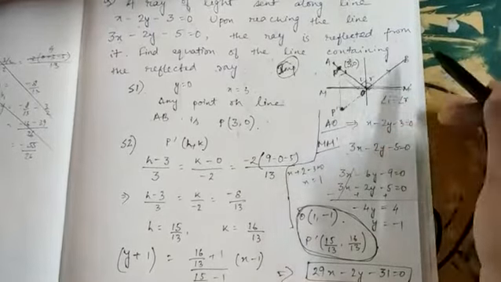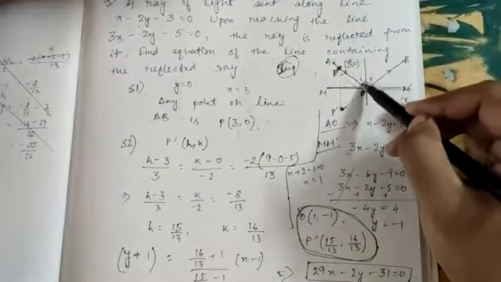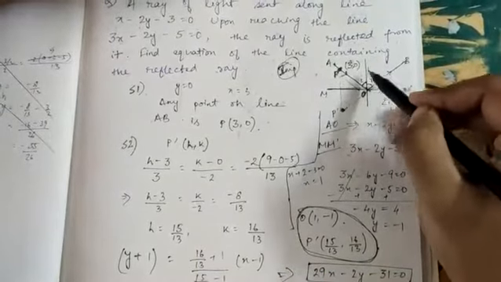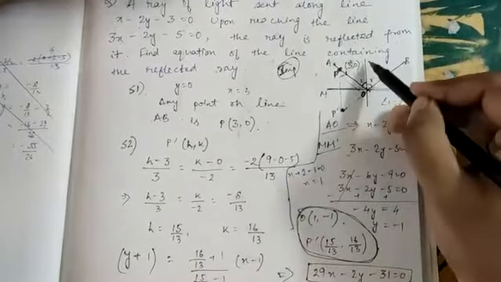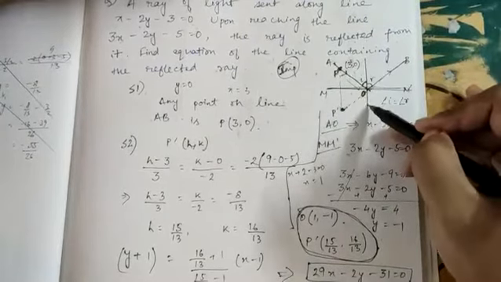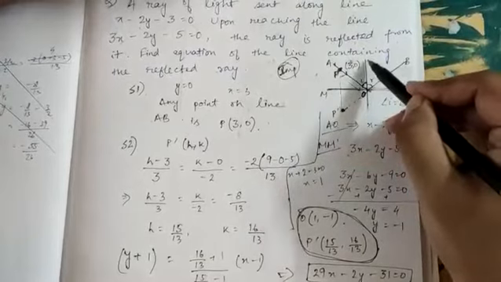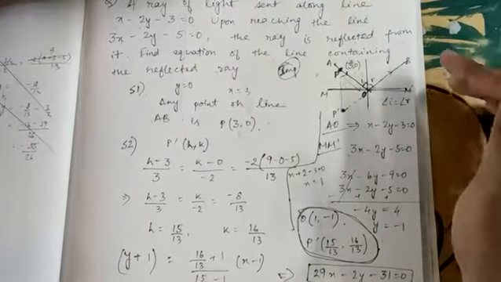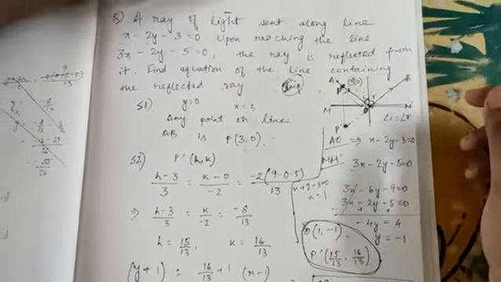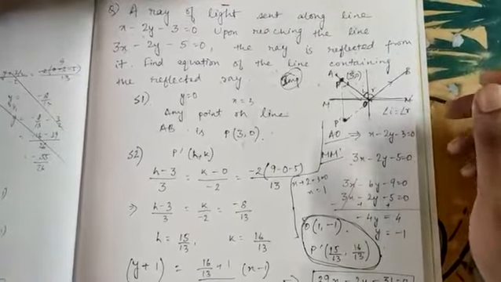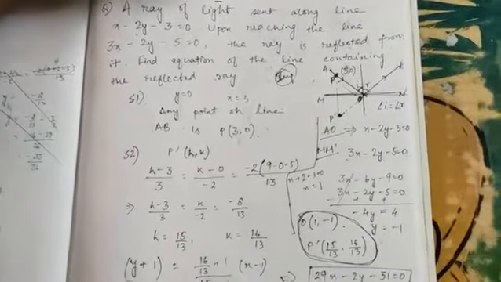Or they can ask you to find the angle of incidence, which you can find by drawing a perpendicular from M dashed and then finding the angle between the incident ray and the normal direction. So it's actually a game that you have to play with your concepts of straight lines and the formulas.